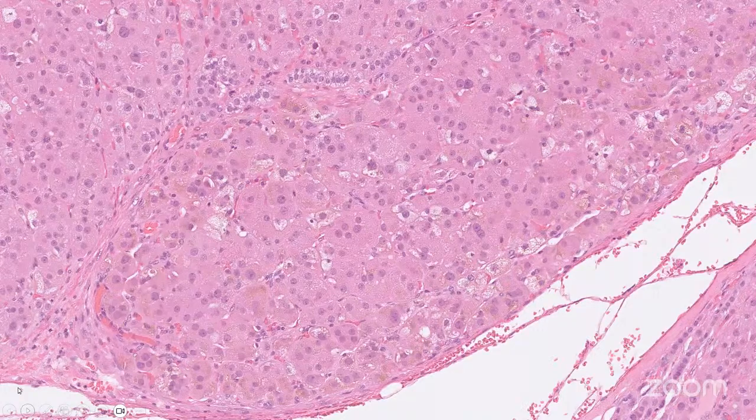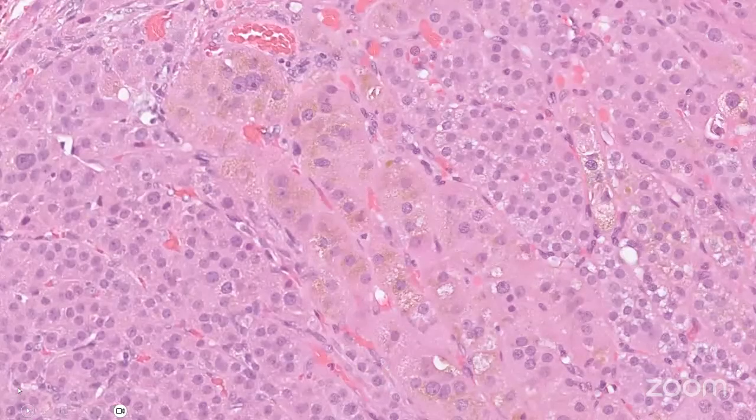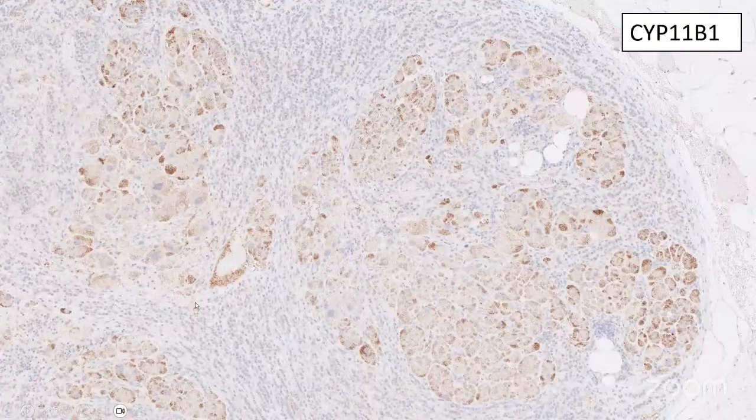So this is an entity that, of course, requires you to be on the lookout for this pigmentation and the internodular atrophy, which is characteristic of this disease. Again, high power showing the intense pigmentation of the eosinophilic cells. Here's CYP11B1 for the same case.